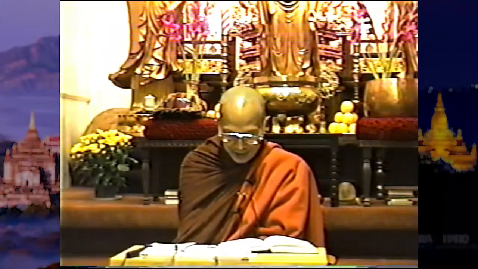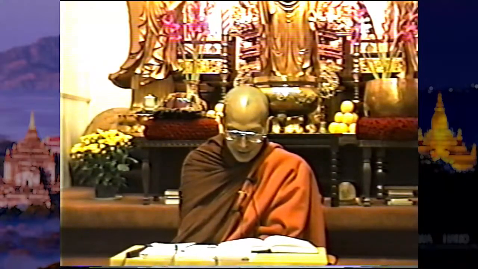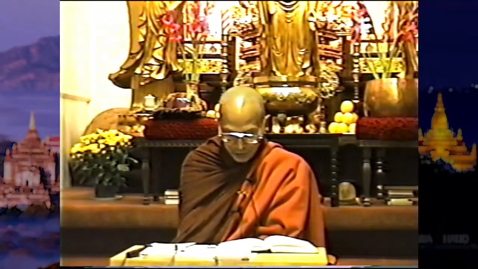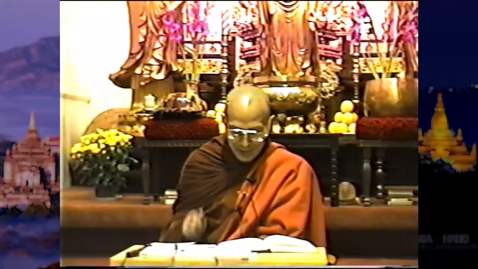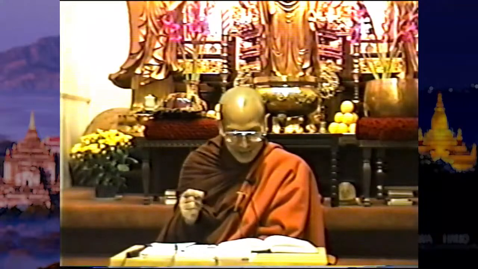Now, the three factors of investigation, energy and zest, are opposed to mental sluggishness. So these three, Dhamma Vijaya, Viriya and Piti, are opposed to mental sluggishness. So actually they are conducive to agitation. So when you have strong understanding, your mind is very active, right? When you make effort, also there is activity, and when you experience piti, you are like jumping or something like that. So they are opposed to mental sluggishness, and they are conducive to agitation.